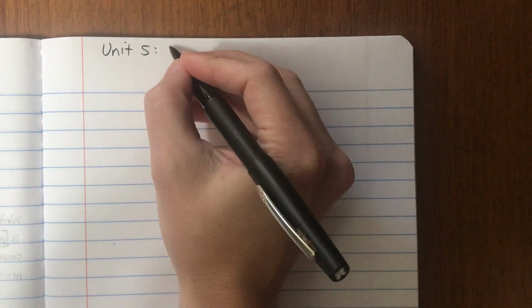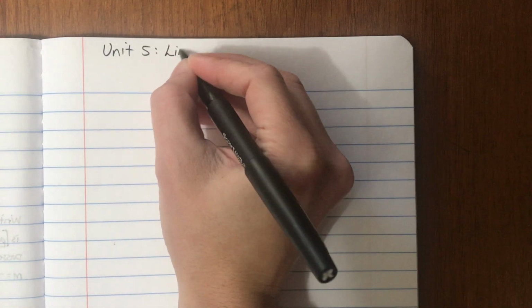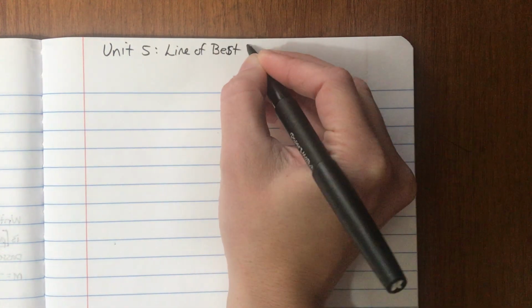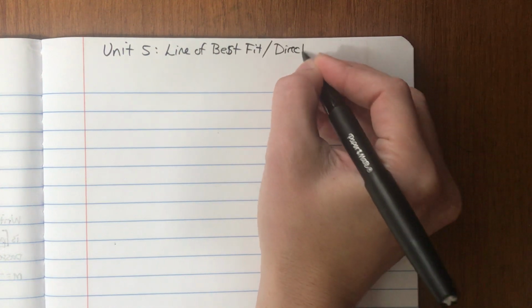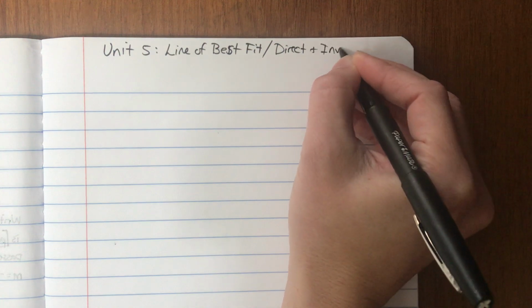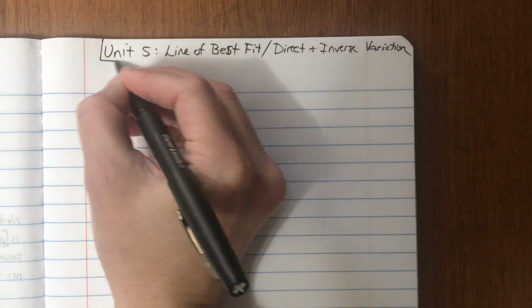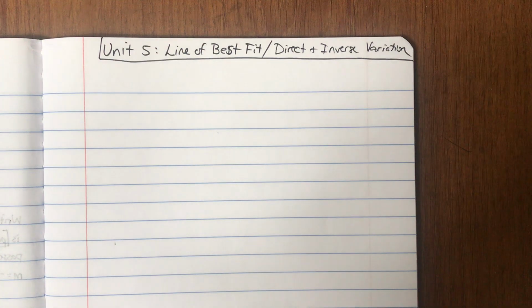And so unit 5 is actually called, there's actually a bunch of different topics within this unit. I like to call this unit line of best fit and direct and inverse variation. Now, I know that's a really long unit title, but that is what is going to be contained within this unit.